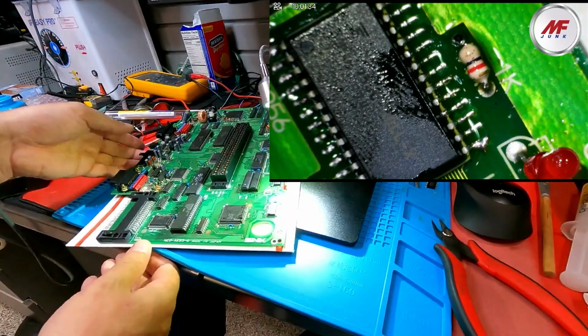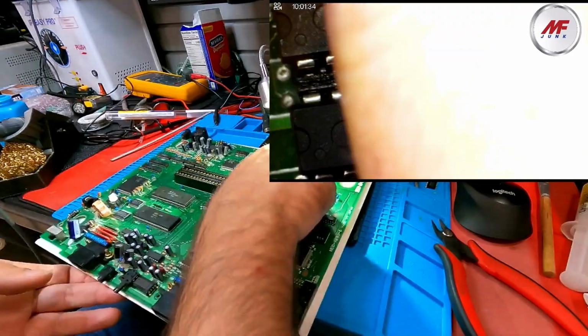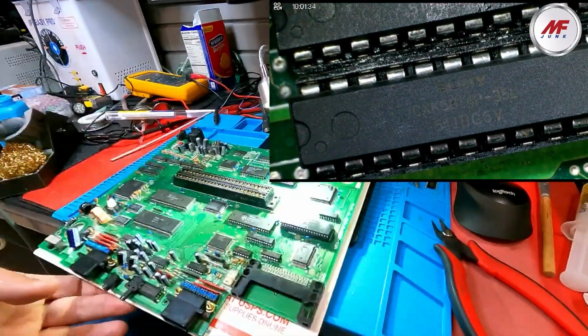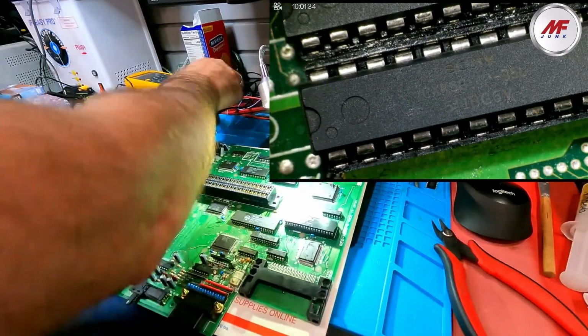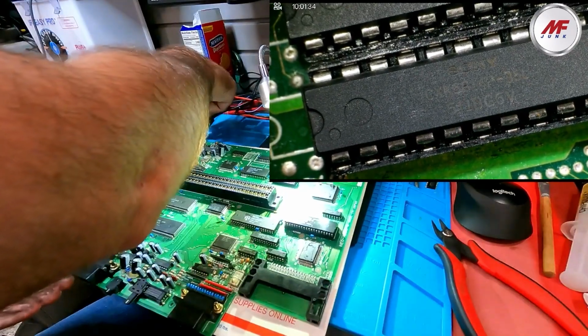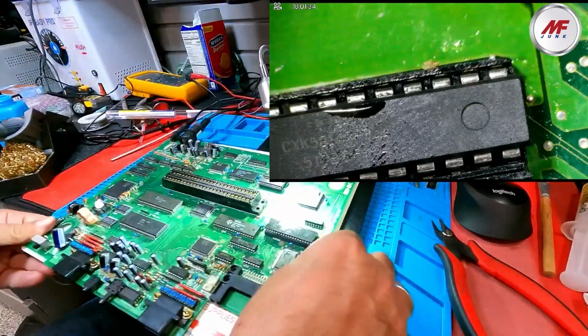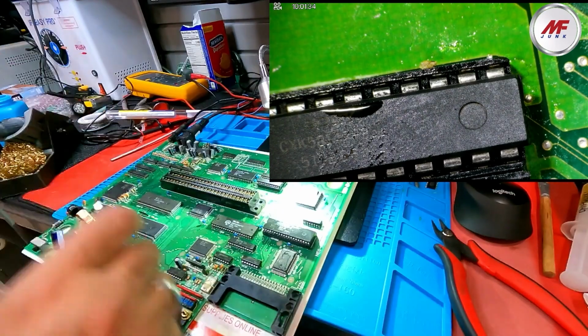Now, all right, let's just feel the heat. Chip, not too hot. What I mean by that is that means I could probably power it on without worrying too much. All right, let's clean away the flux.